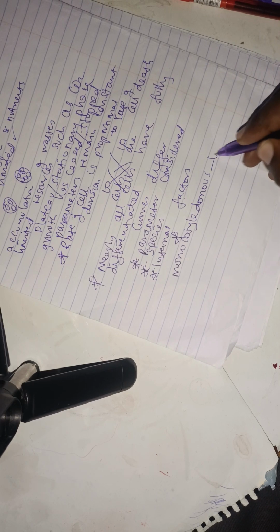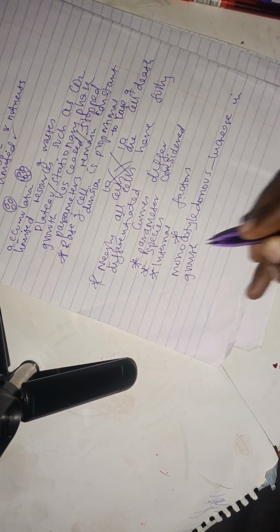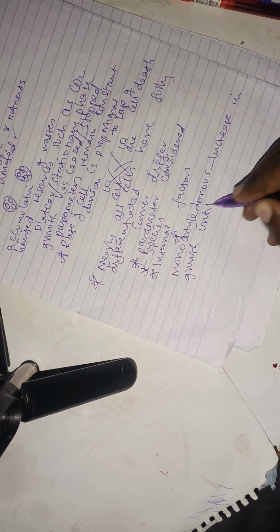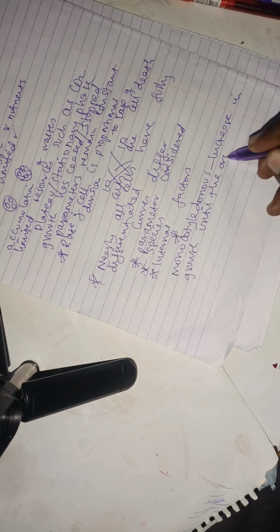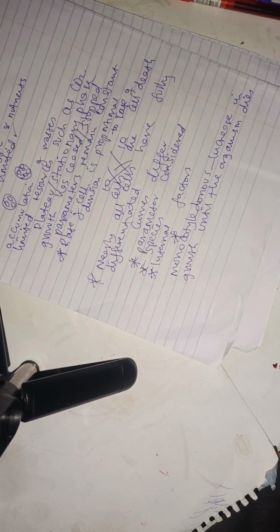So monocotyledonous plants like maize, sorghum, millet, rice, and grass will have their growth increasing slightly until they end up dying. In other words, their growth does not stop. The growth proceeds at a very slow rate until the organism ends up dying.